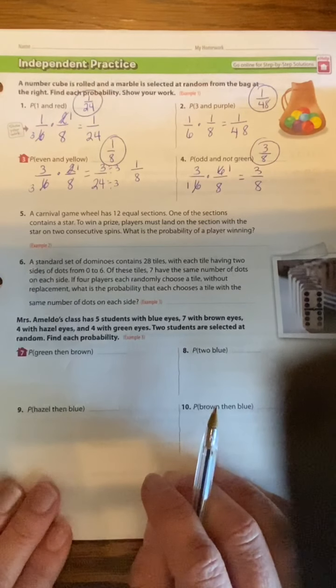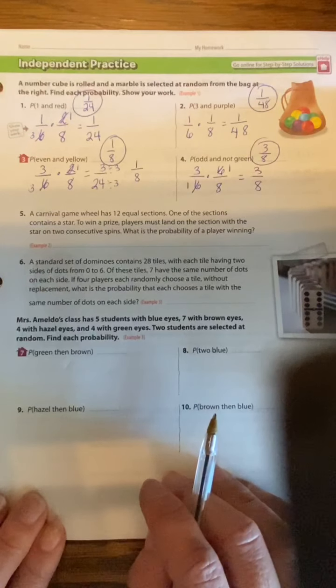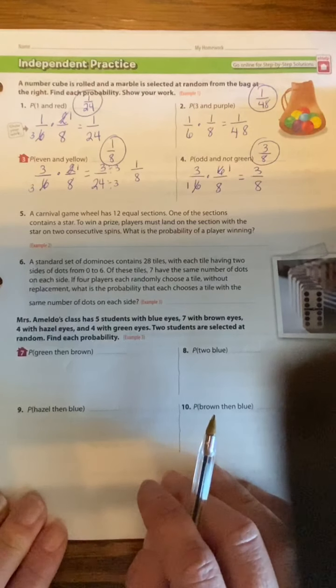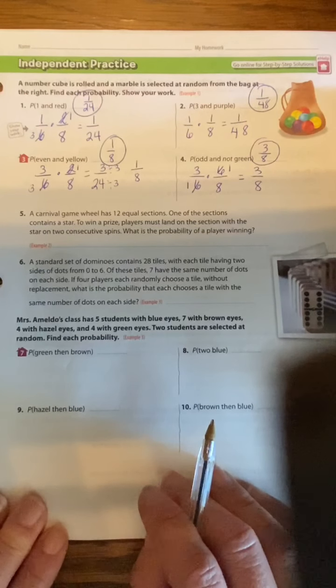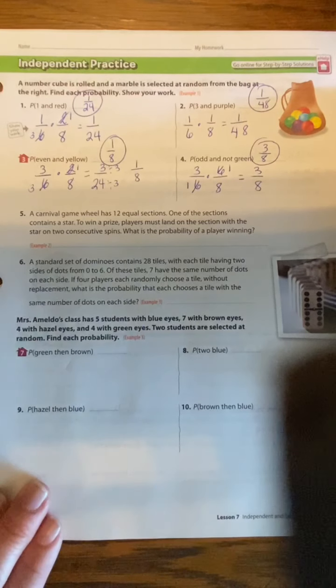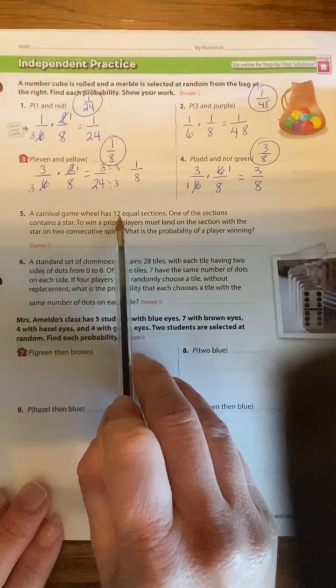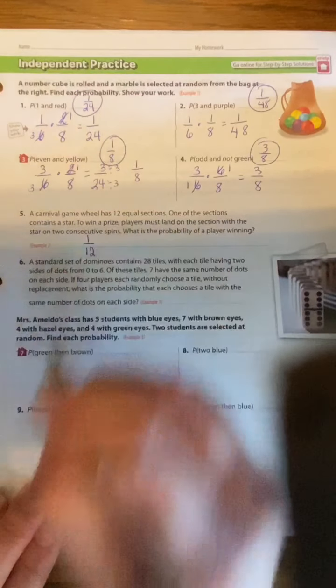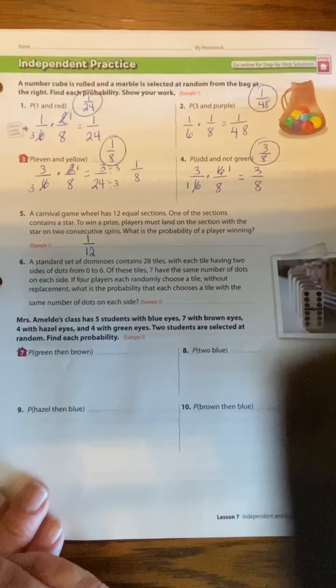Number 5, a carnival game wheel has 12 sections. One of the sections contains a star. To win a prize, players must land on the section with the star on 2 consecutive spins. What is the probability of a player winning? So they have to spin that spinner twice, and both times they have to land on the star. So let's take the first spin. The first time they spin, we know there's 12 different sections and only one of them is a star. So there's a 1 in 12 chance that they're going to land on the star the first time.